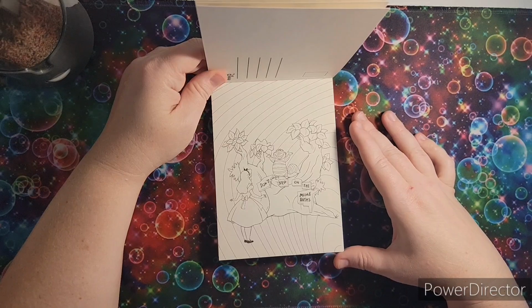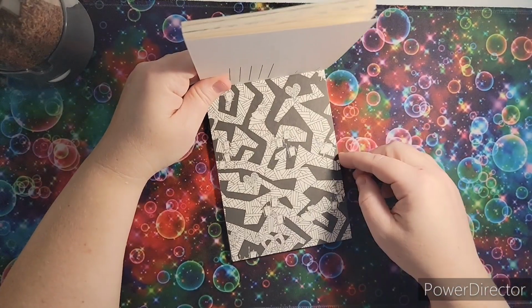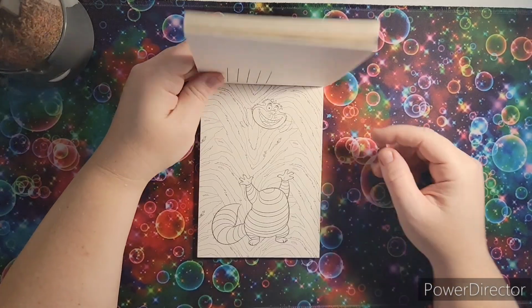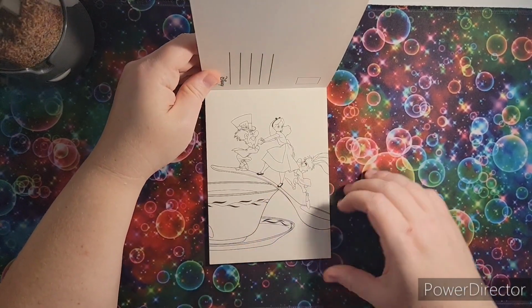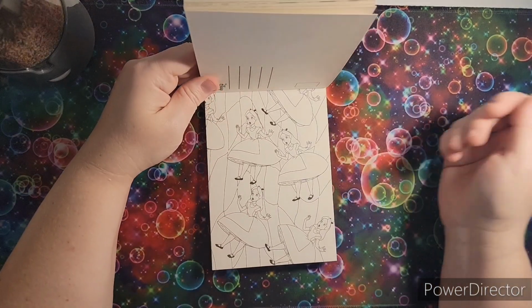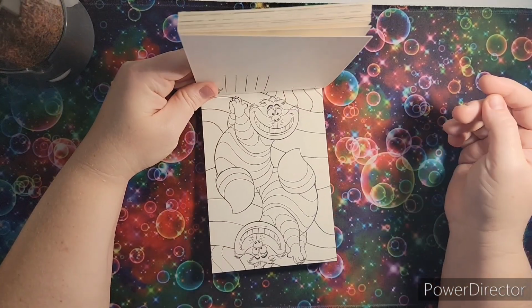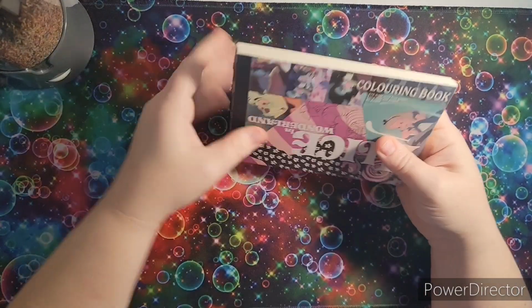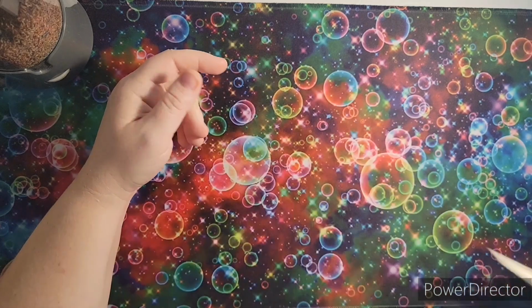Don't step on the mome wraths. That's when he tosses his head. I've colored this on a bookmark before. There's Alice going down the hole. There's two Cheshire cats. Yeah, so this is just a little cute, thick postcard book that I have.